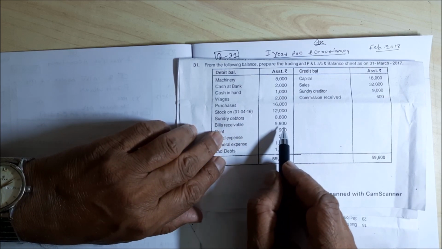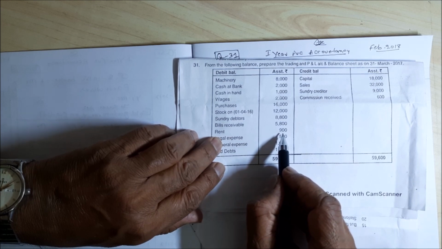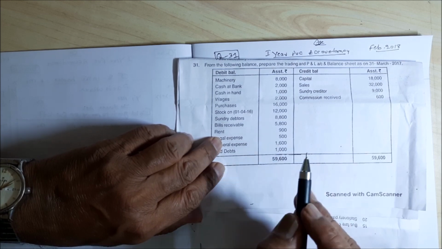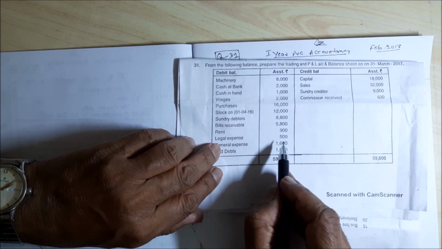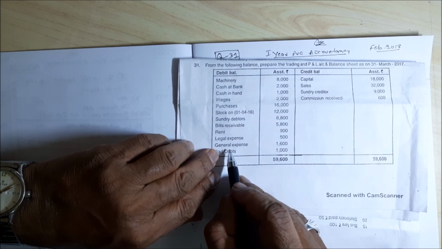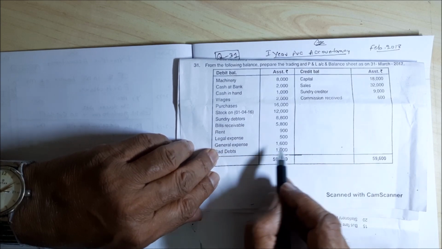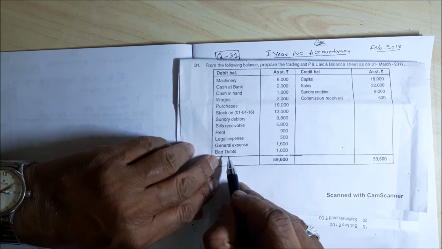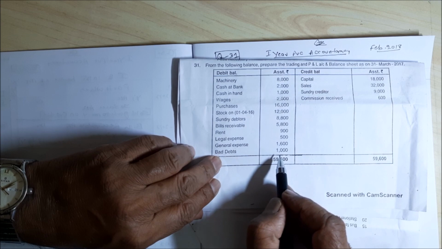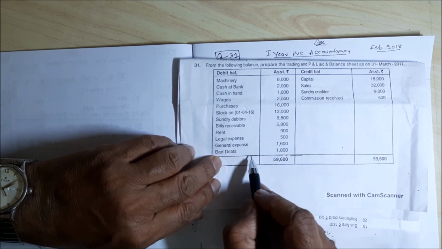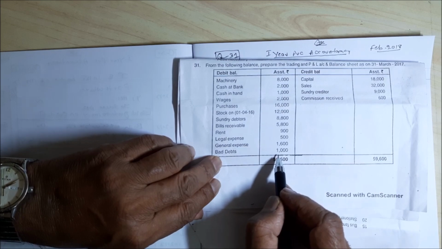Bills receivable 5,800, asset. Rent is an expenditure which appears in the profit and loss account because it is indirect expenditure. Legal expenses 500 is indirect expenditure which appears in profit and loss account. General expenses 1,600 is indirect expenditure which appears in profit and loss account. Bad debts 1,000. It is a loss due to debt which we could not recover from debtors. That means it is a loss. It will be taken under profit and loss account debit side.